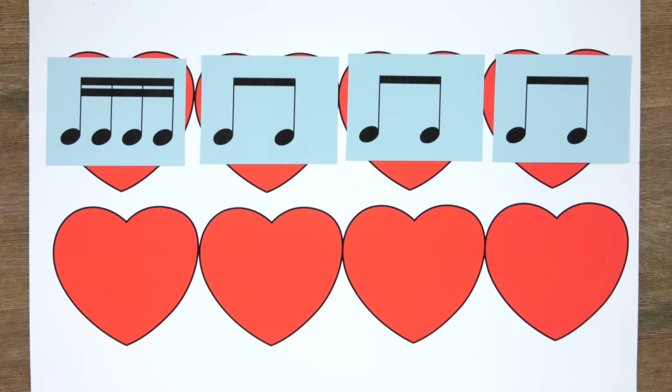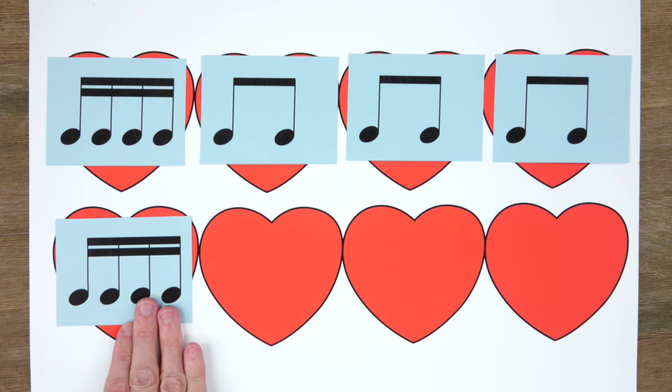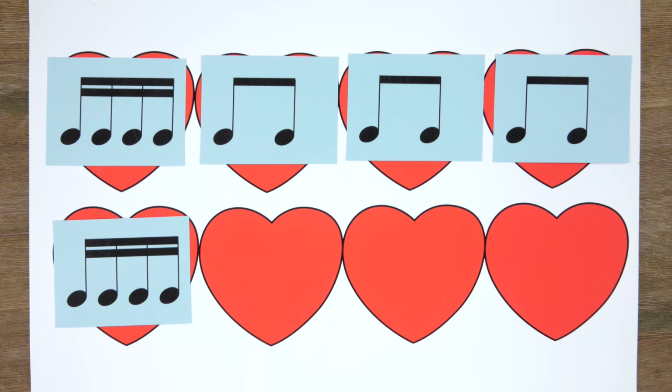Where did you hear the 16th notes? If you heard them here, you're correct. Once again, it's in the first beat of this group of 4. And then what did you hear for the rest of the beats? Moo, moo, moo, moo, moo, moo, moo, moo, moo. Did you hear a quarter note anywhere? Where does this quarter note belong?